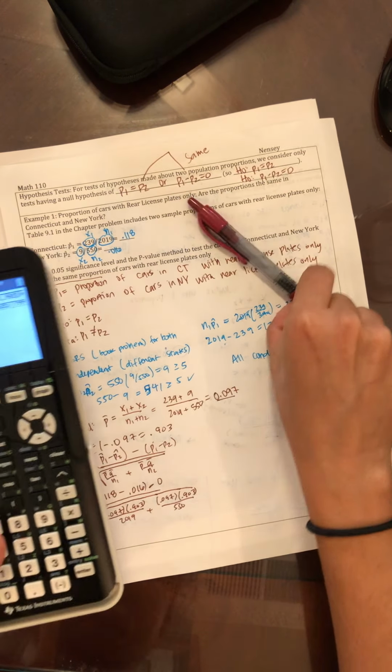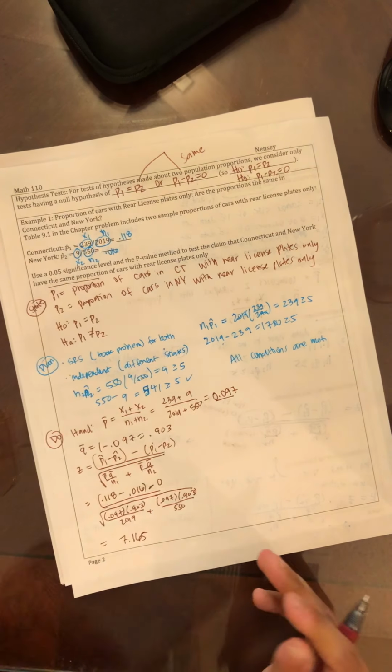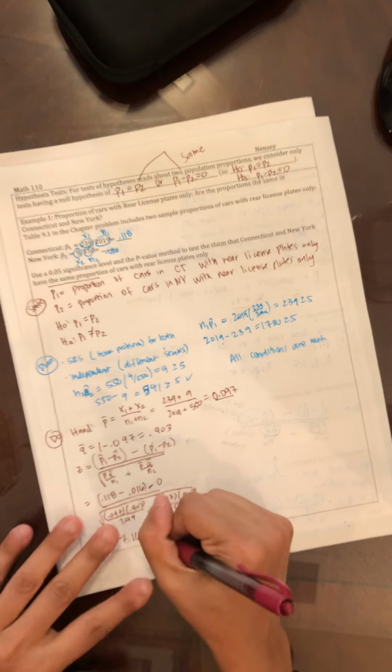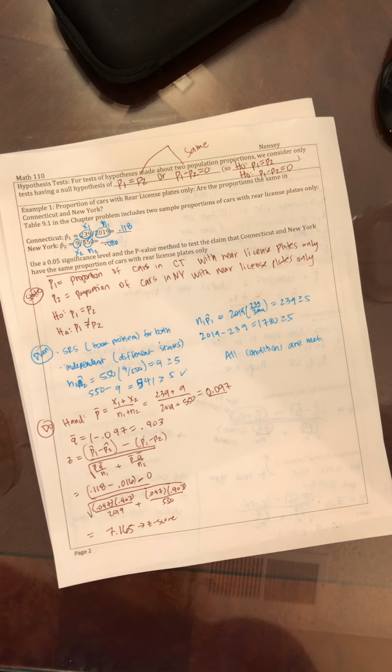And I got 7.165. Okay, and what is that? That is your z-score. So same thing as before. And then how do I find my p-value?